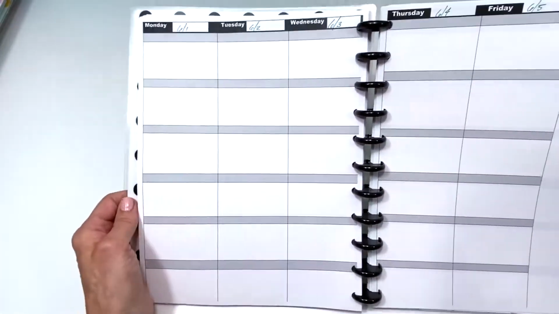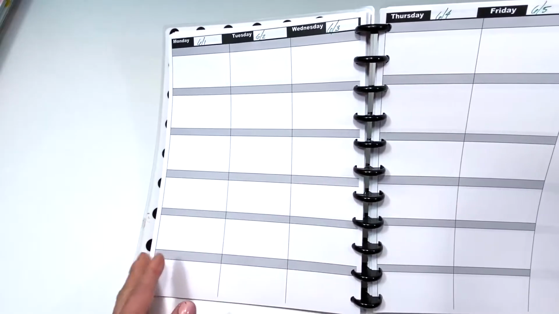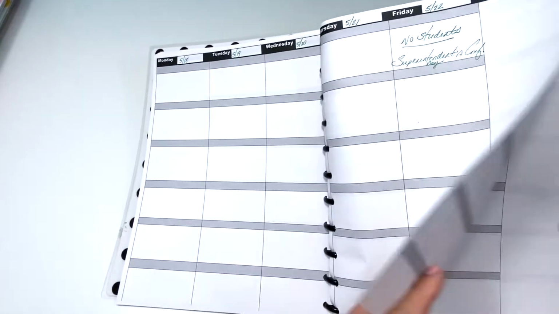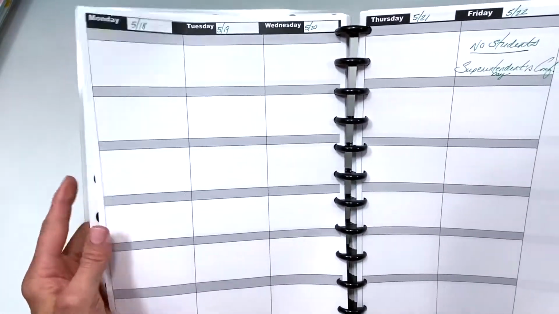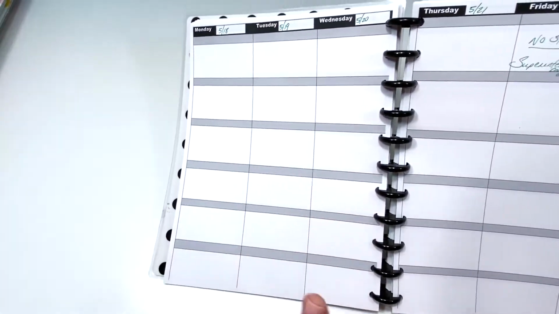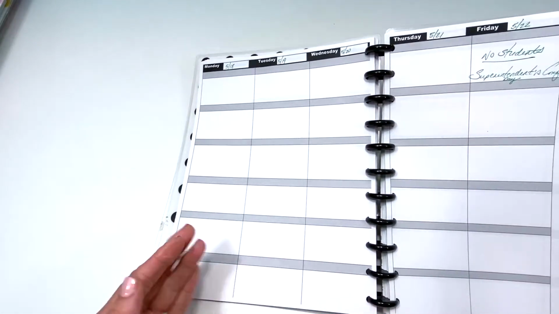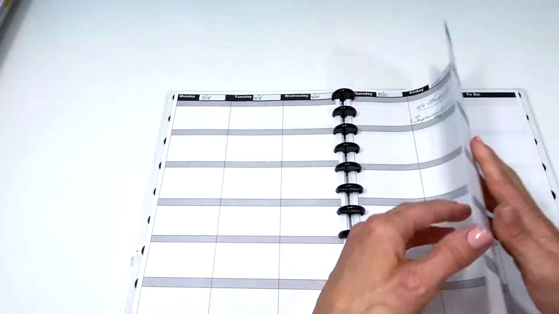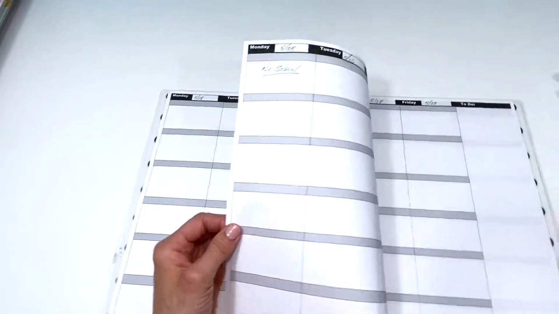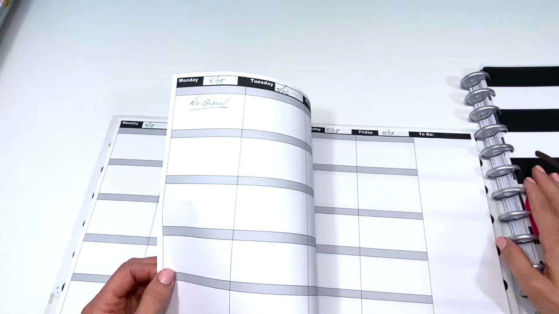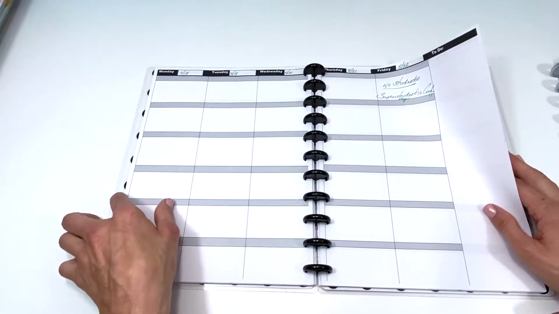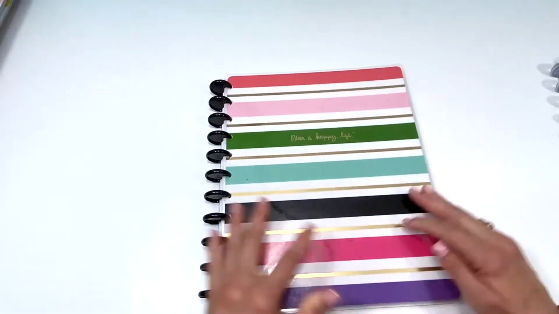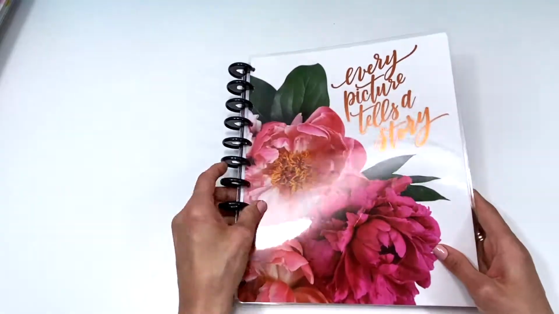But this is really cool. You could just open up a Word document and create whatever it is that you want and print it back to back. We had Superintendent's Day that we never got to because we were quarantined. Anyway, it worked, but I didn't want to do all that writing. I also like the thicker paper of the Happy Planner, so I didn't want to use the thinner paper that my printer would print out. So as successful as that was, I decided to use a regular planner.